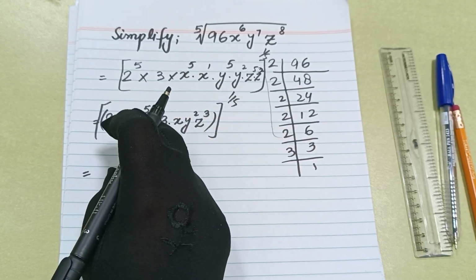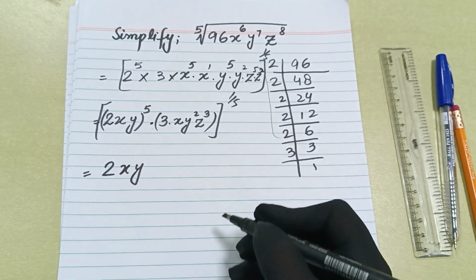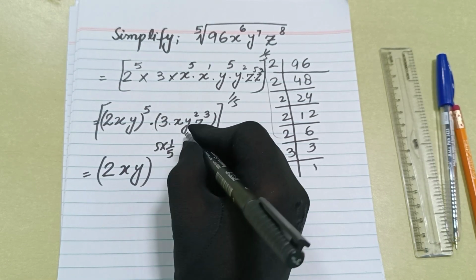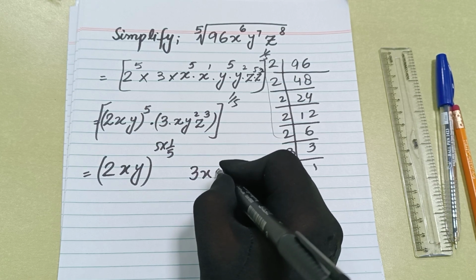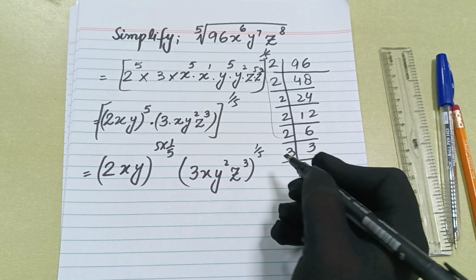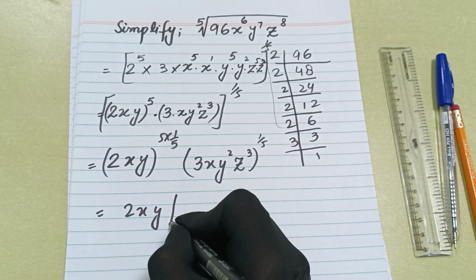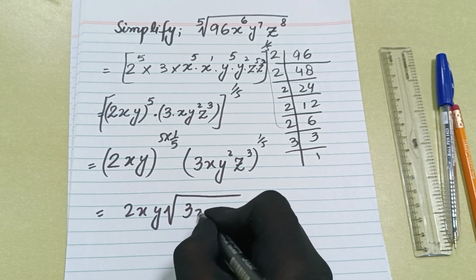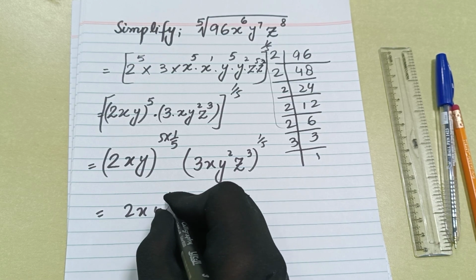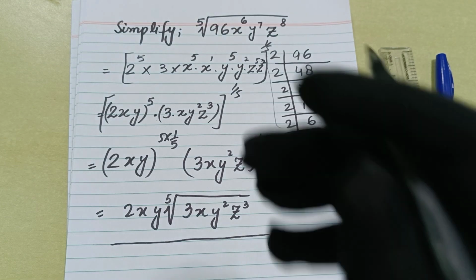When we give the power to this term, 5 and 1 by 5 will be cancelled. So it is free from the fifth power because of the fifth root. And when we give it to this factor, 1 by 5 will stay as it is. So 2xy will come outside and 3xy square and z cube will stay inside in the fifth root. Like this it is simplified.